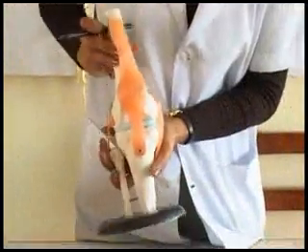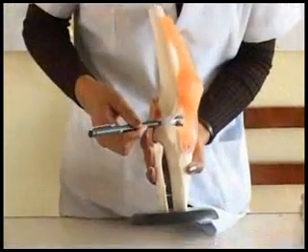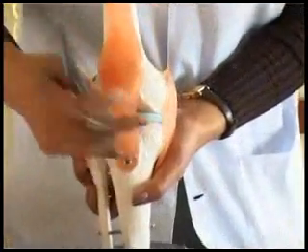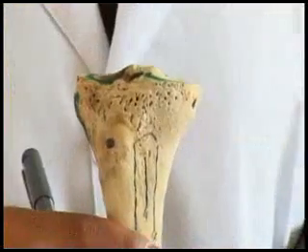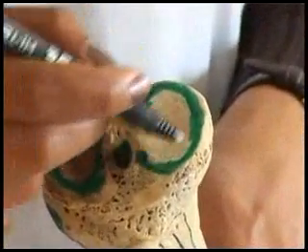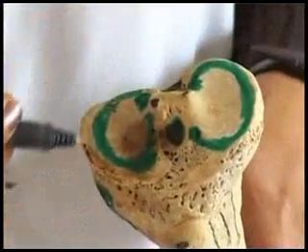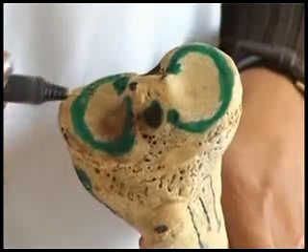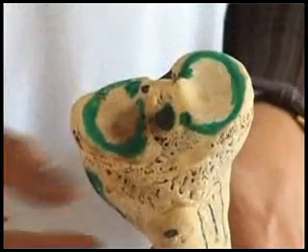The menisci: medial is oval, lateral. The menisci: medial is C-shaped and lateral is circular. These provide a smooth concave rim for the movements of the knee joint.